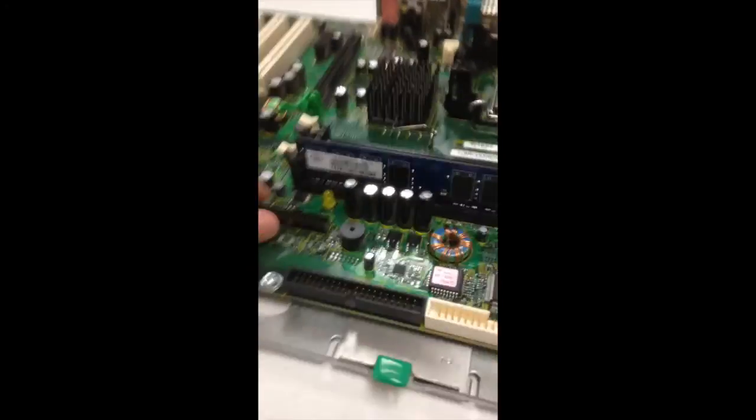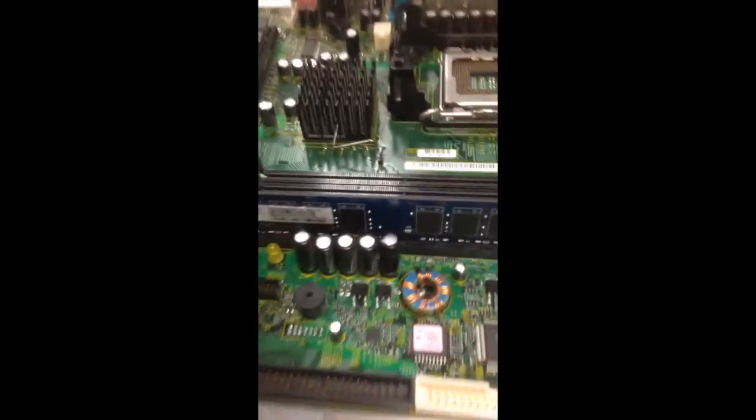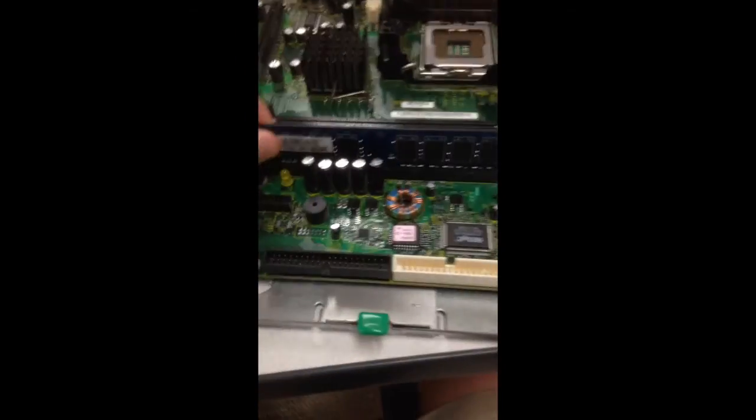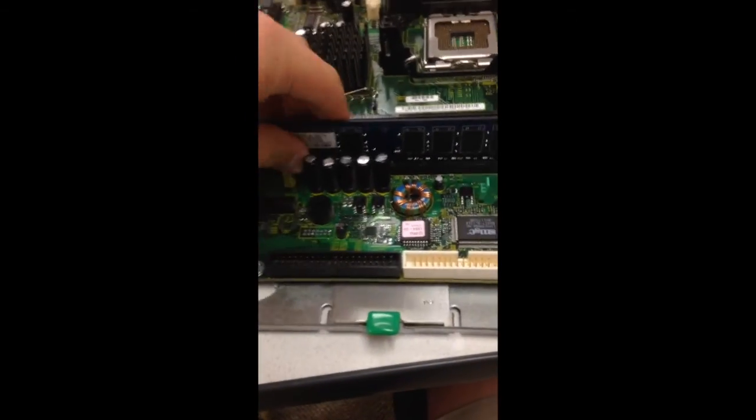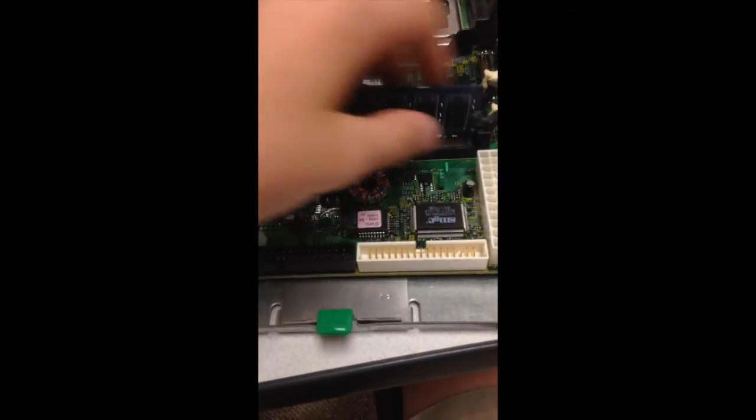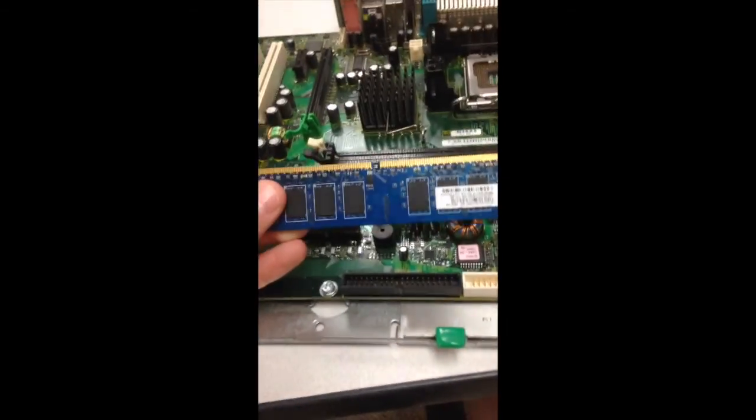Most computers have like 4 in one thing, it can go from like 2 to 16, but most computers have 8 in all, and it basically just runs the computer while it's on.